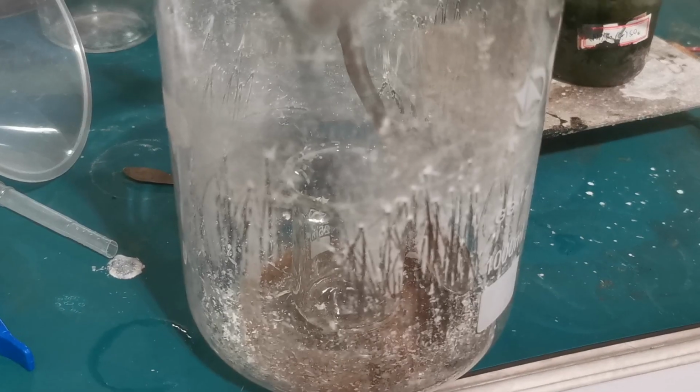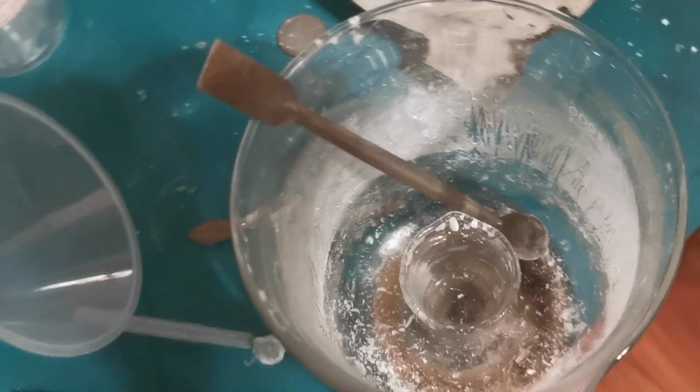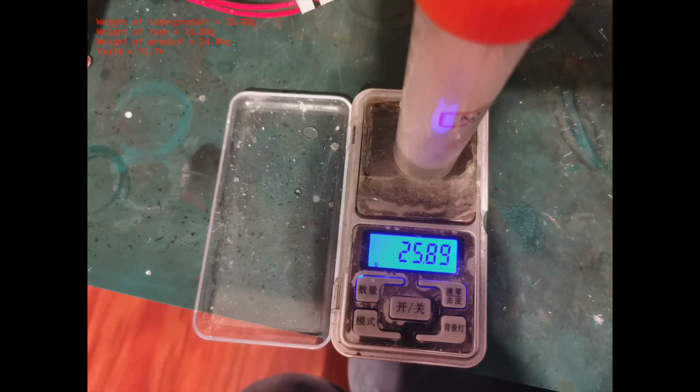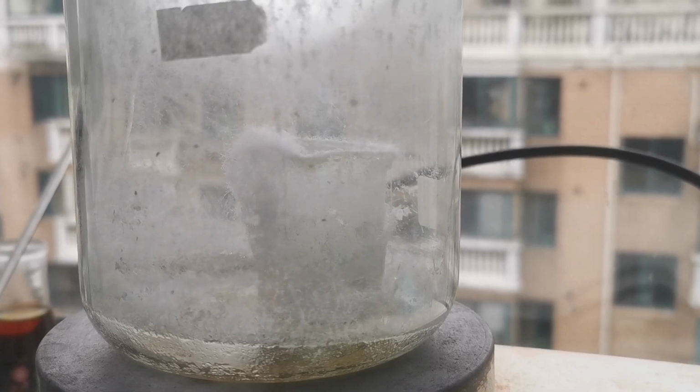After about 10 cycles, the phthalic acid melt stops producing any more phthalic anhydride, and I scraped any remaining crystals off. The final yield of phthalic anhydride is 14 grams, representing a 71.7% yield, which is quite good for this reaction.